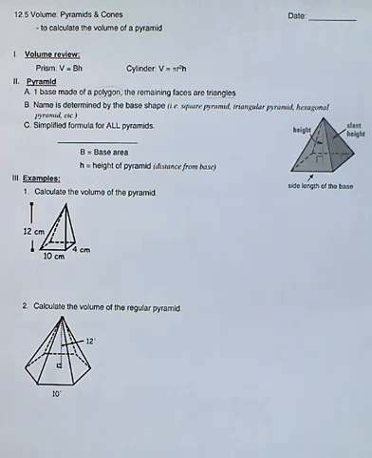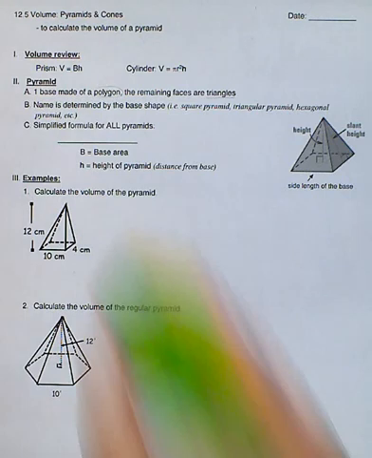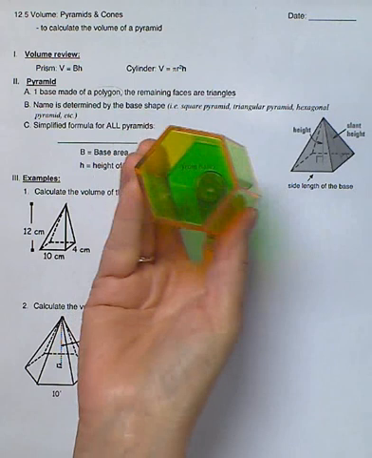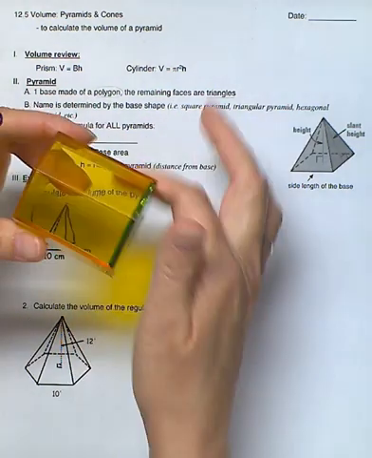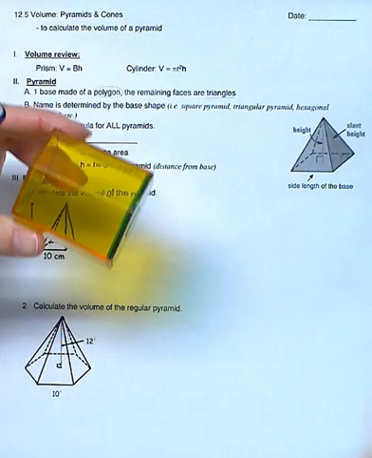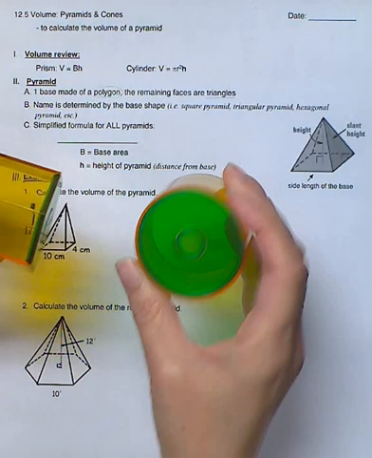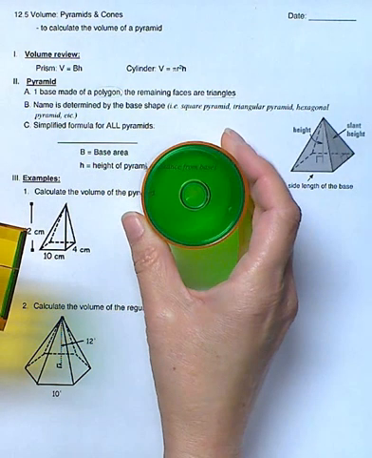Today we're going to talk about the volume of a pyramid. Over the last two lessons we've talked about the volume of a prism and the volume of a cylinder. So remember that a prism has two identical bases that run parallel. The rest of the faces are rectangles, while a cylinder has a circular base and one big rectangle.